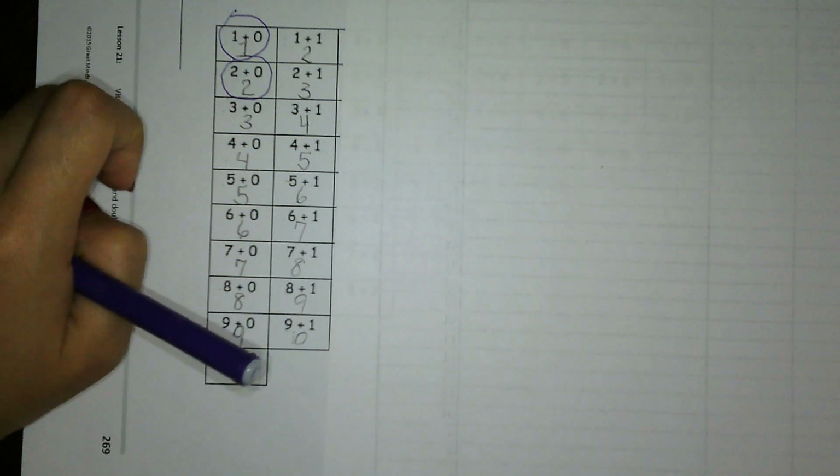Well, let's look at it. Does it really change the first addend if we add 0 to a number? Like here, 1 plus 0 is still 1. 2 plus 0 is still 2. So how does adding 0 change the addend?